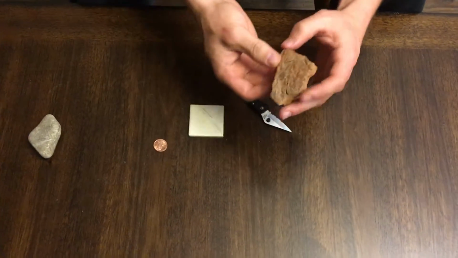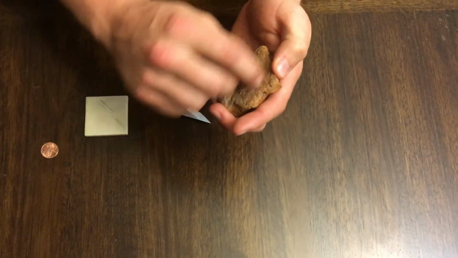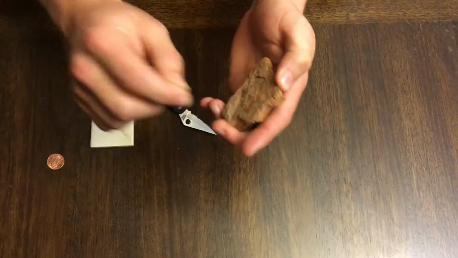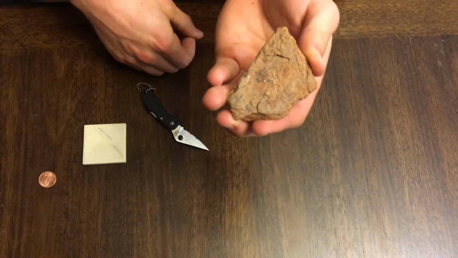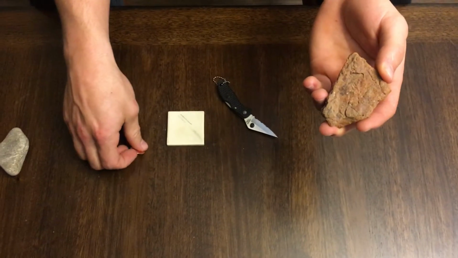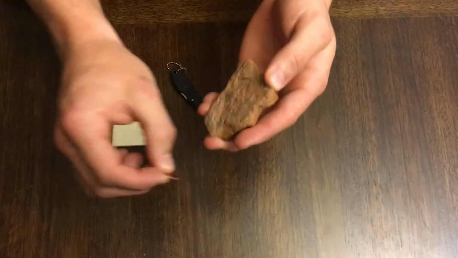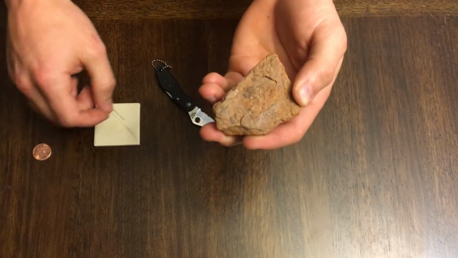So next, we'll try to determine the hardness of this rock. So first, take your fingernail and try to scratch the rock. As you can see, the fingernail does not scratch the rock, which means the rock is harder than the fingernail. Next, try to scratch the rock with the penny. Once again, the penny does not scratch the rock.